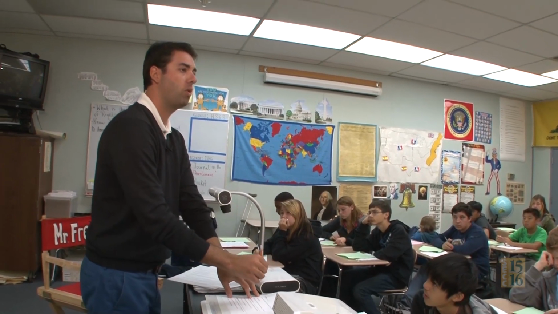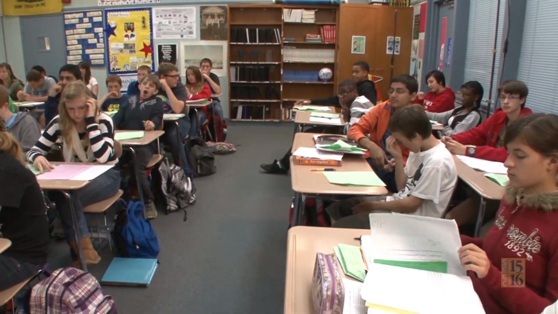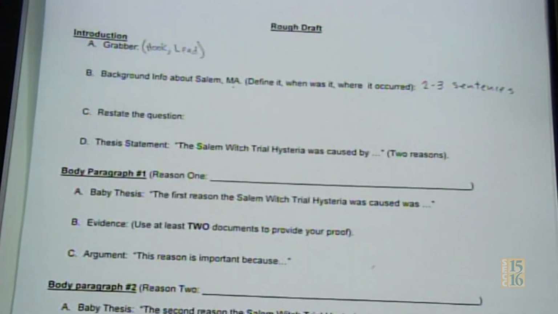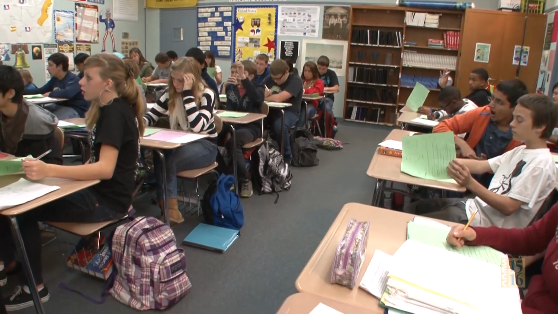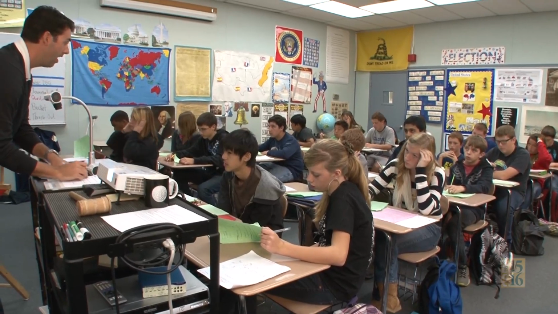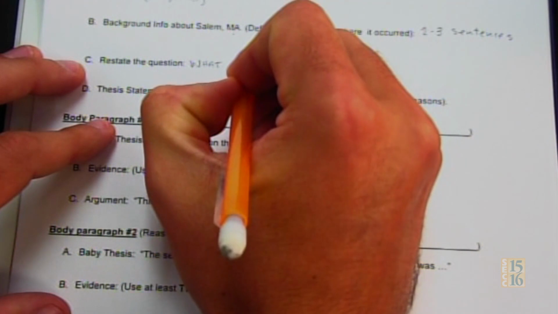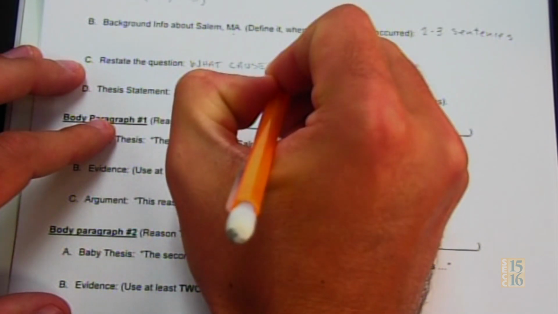Where are you going to pull that information from? Background essay. Yes, Inderbeer. Background essay. Okay, background essay. What's the question we're going to answer? The whole question right now. Shelby. What caused the Salem witch trial hysteria of 1690? Everybody right now write that out. What caused?